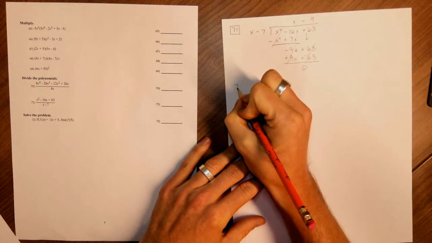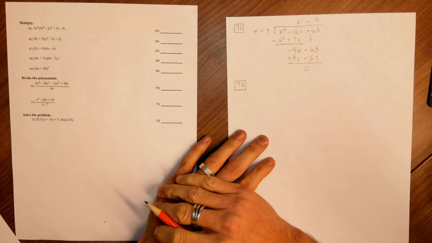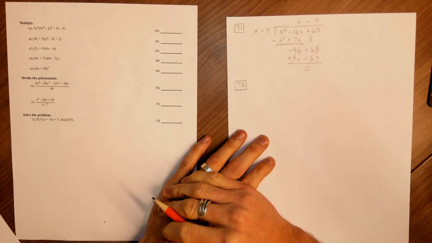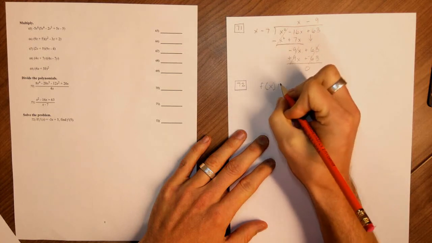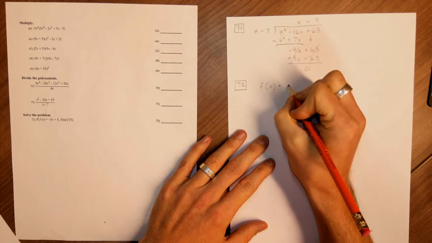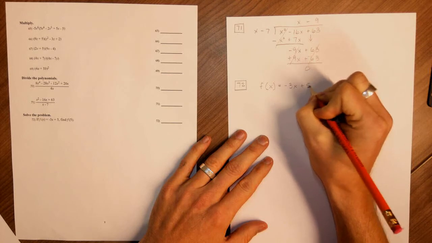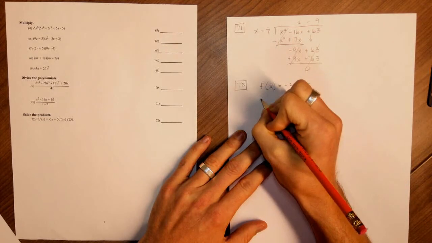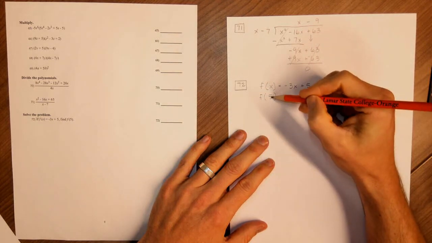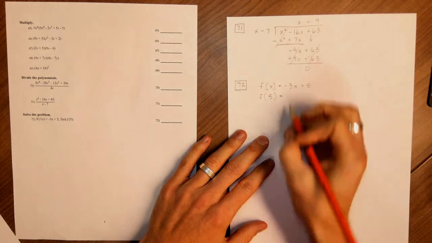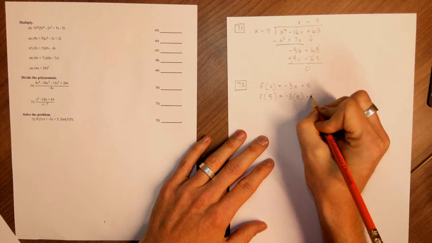72. This says if f of x equals negative 3x plus 5, find f of 5. So really we're just doing f of 5, and all this really means is that we're substituting. This 5 is going to go in place of our x. So this is just negative 3 times 5 plus 5.